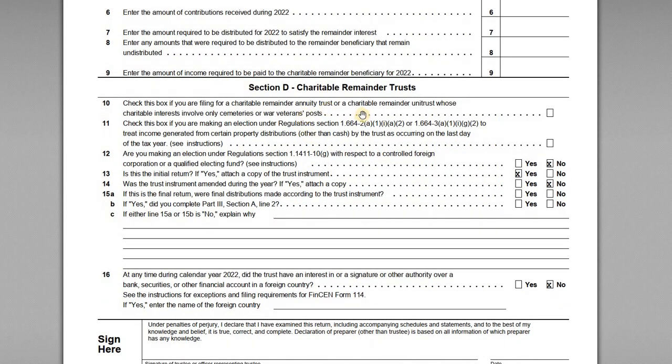So check this box if the CRAT or CRUT charitable interests involve only cemeteries or war veterans posts. Well, that's not us. Our charitable beneficiary is a medical group in Florida, so it wouldn't apply there. Not making any election with regard to property distribution, so we only distributed cash. We didn't have any property distribution, so this election just doesn't apply.